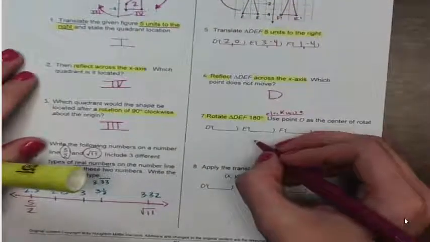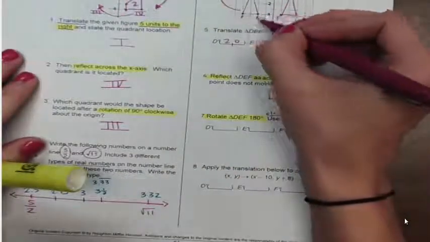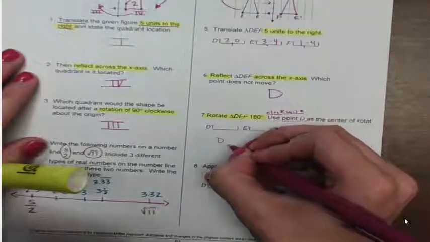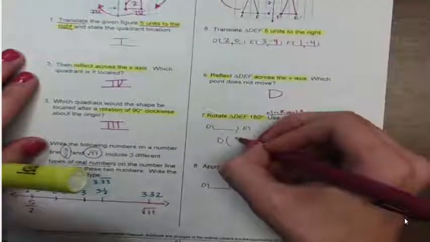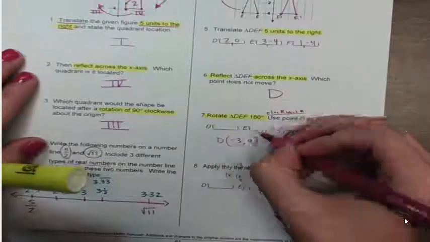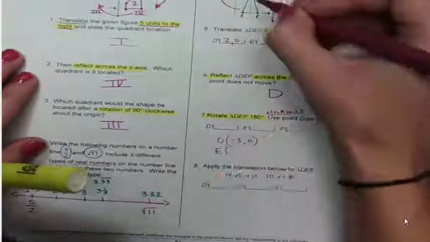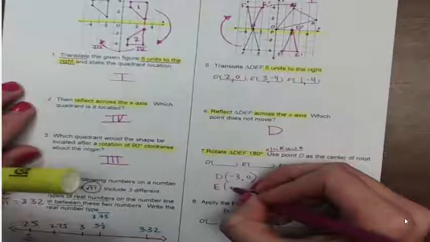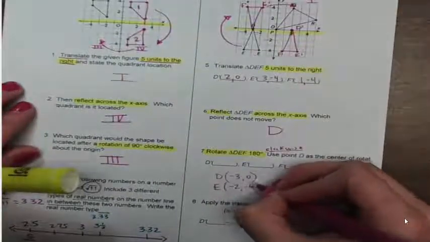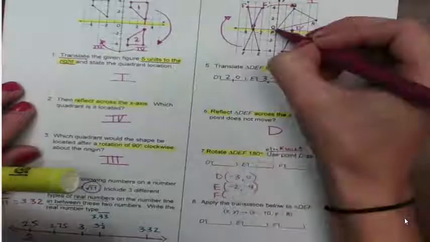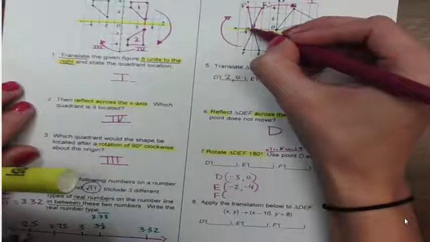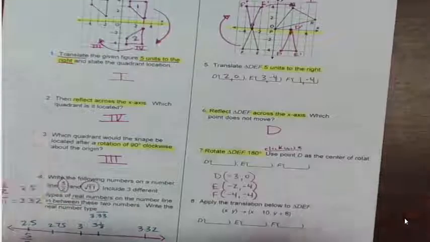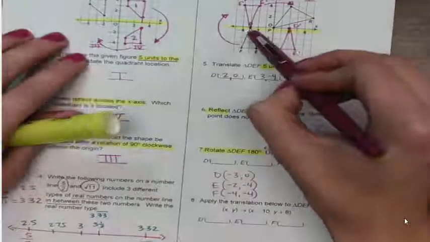Okay, so originally you should have written down the points of the original D, E, and F. So D was over negative 3, up 0. E is over negative 2, down negative 4, so negative 2, negative 4. And F is over negative 4, down negative 4. So these are my original points. Now we have to rotate these 180 degrees clockwise.